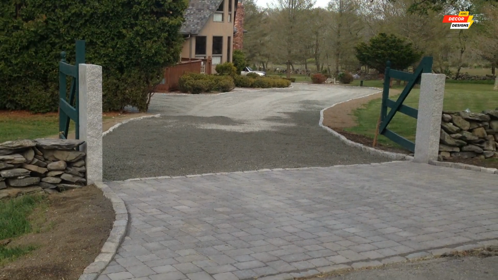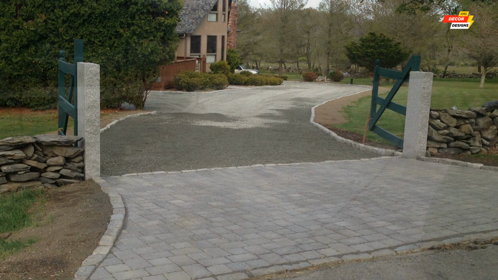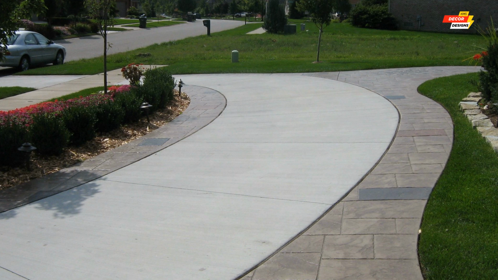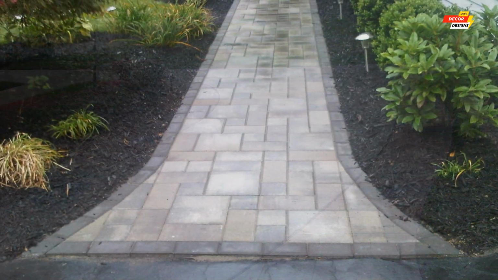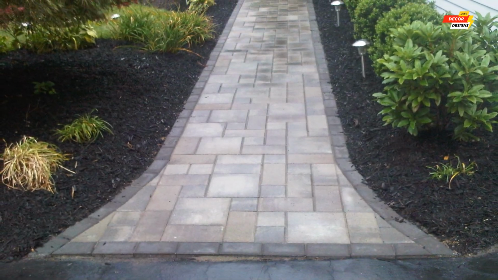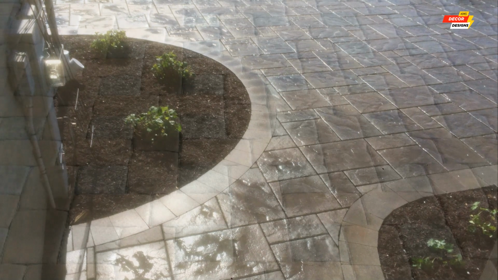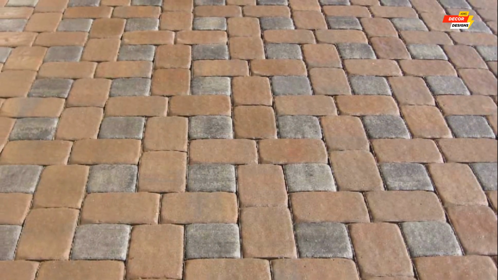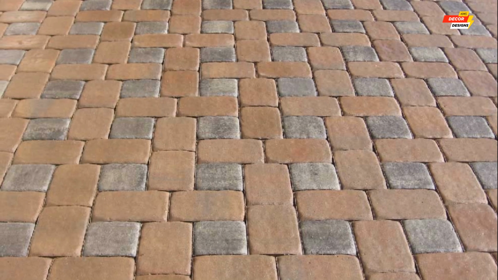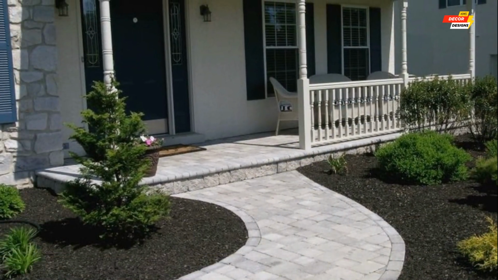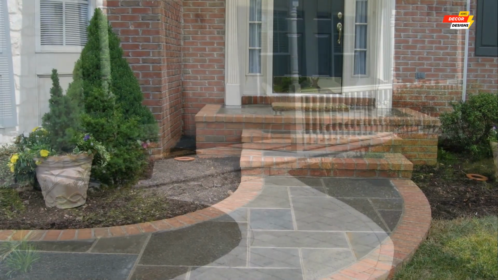The layout of your paver sidewalk is crucial in determining its overall appearance and functionality. Several factors influence the best layout, including the size of your property, the desired width of the sidewalk, and the surrounding landscape. Popular layouts include straight paths, curved paths, and herringbone patterns. Consider the flow of traffic and the focal point of your home when choosing a layout. And here is the compilation of the top 10 paver sidewalk design ideas to inspire you for your sidewalk space.